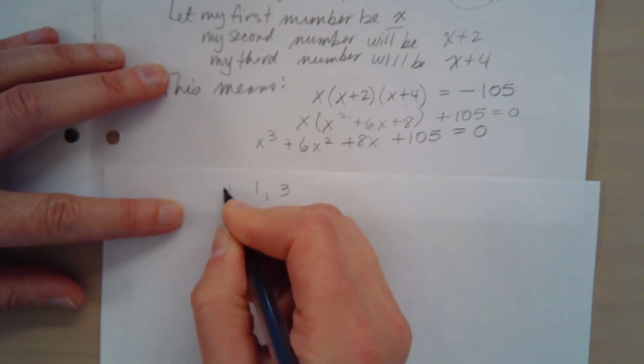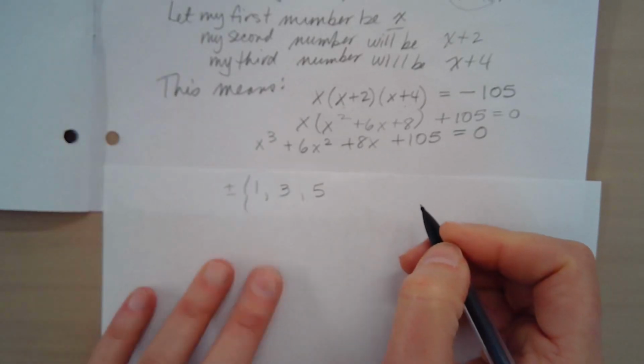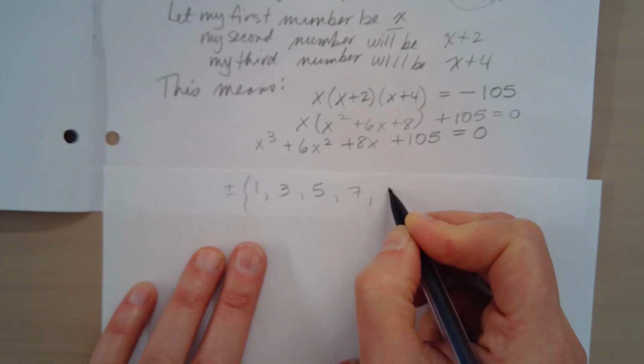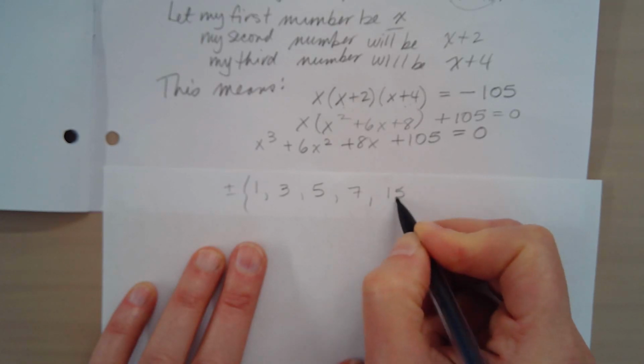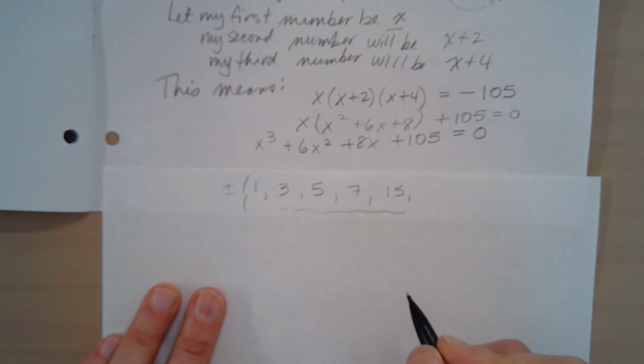Plus or minus 1, 3, 5, 7, 15. Let's hope that it's not past these.